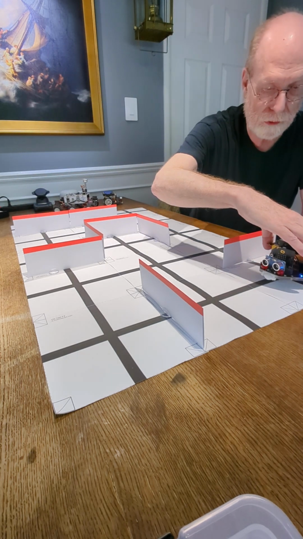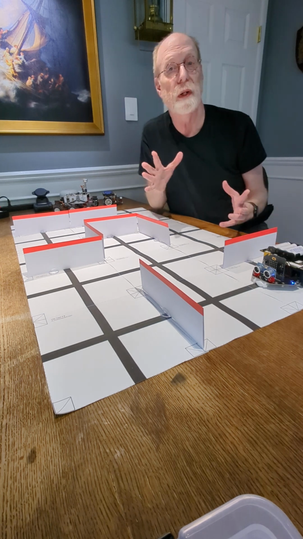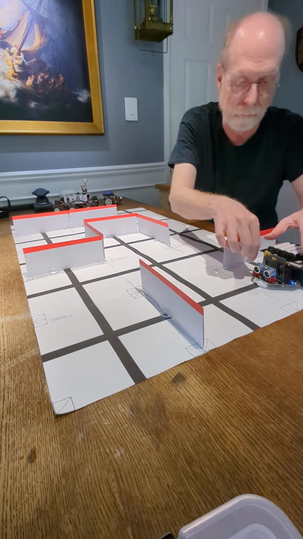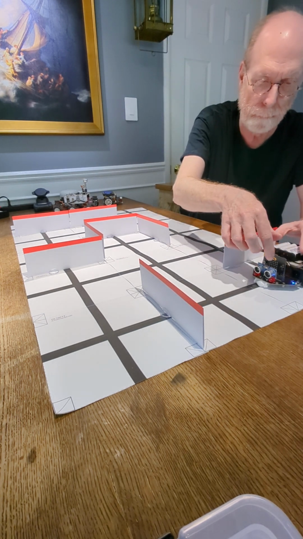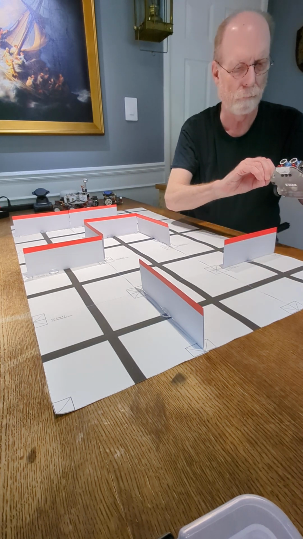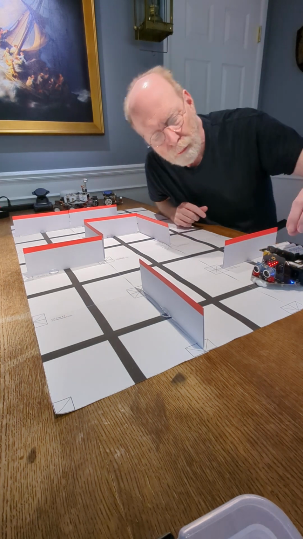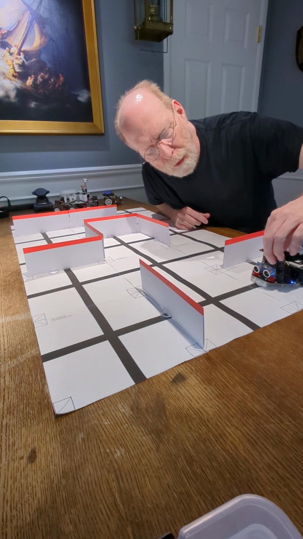So what we're trying to do as we go, each time we find a new wall, we're going to put it in the map. Start it. And, okay, version 2.1.